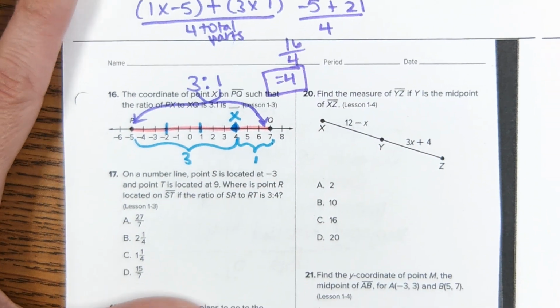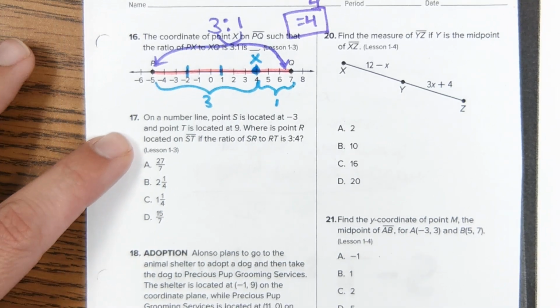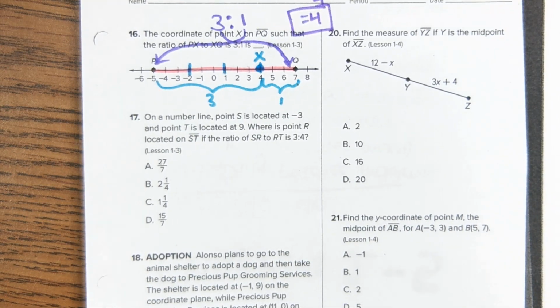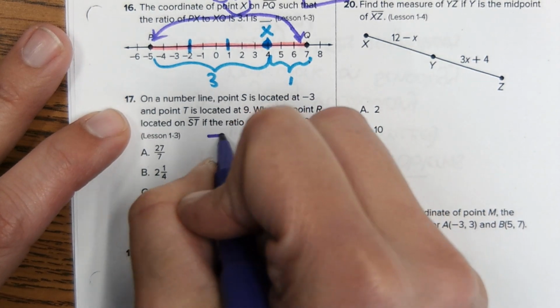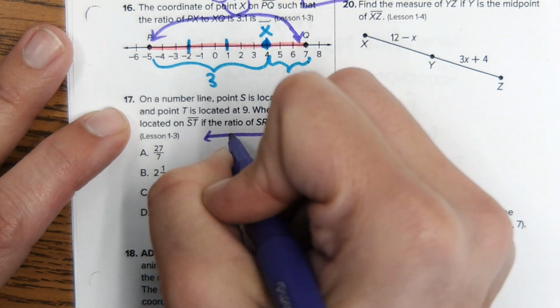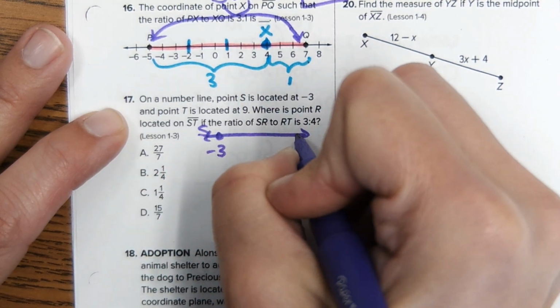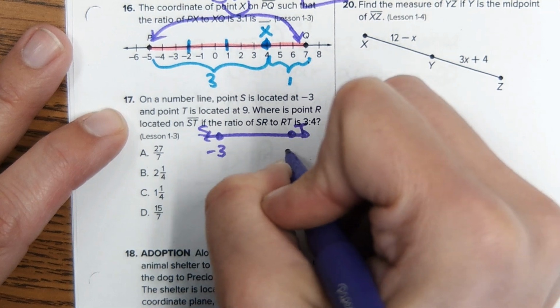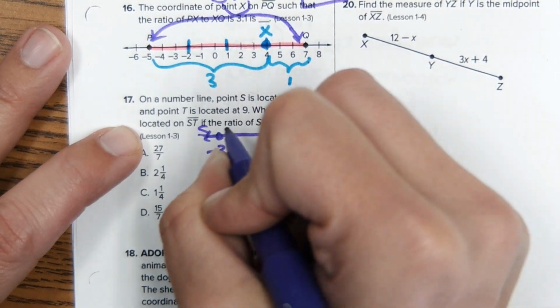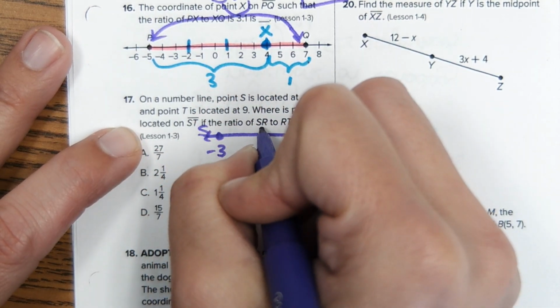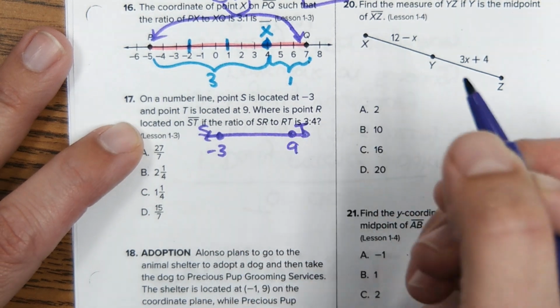Okay, the next one is very similar. They just didn't give us a picture to work with. So zooming in here, so we have more clarity. It says on a number line, point S is located at -3 and T is located at 9. I'm going to quickly just sketch out a number line. Point S here at -3, point T here at 9. Where is point R located on ST if the ratio from SR to RT is a 3 to 4 ratio?